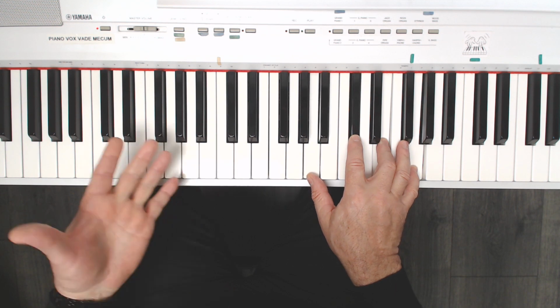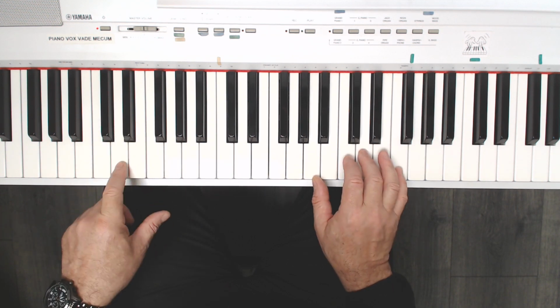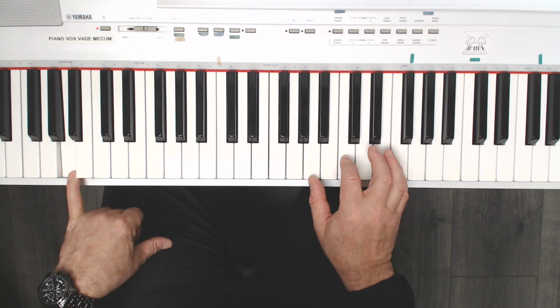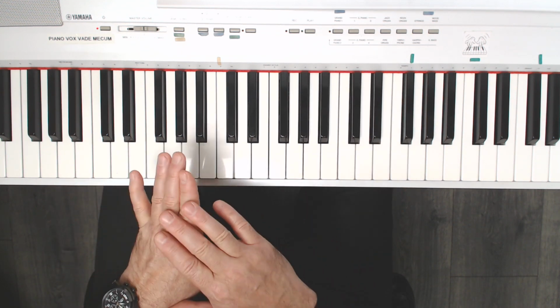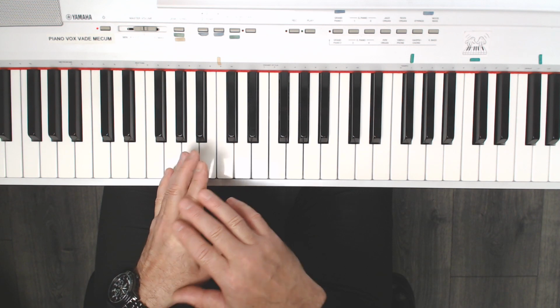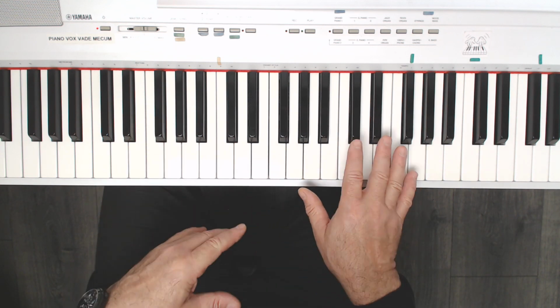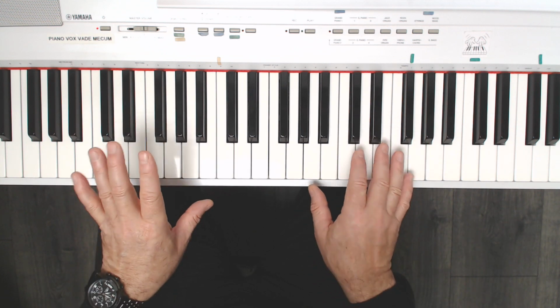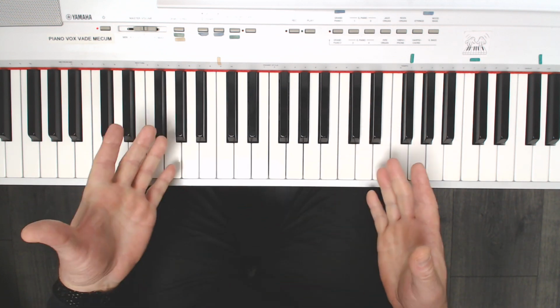You see, four measures. It's really easy: the first measure with your left hand, the second with your right hand. It will not be very hard.